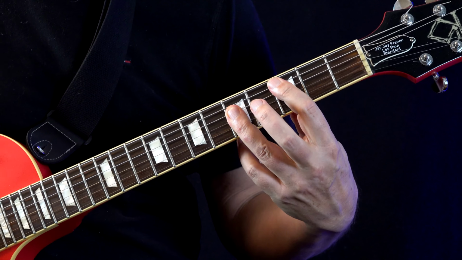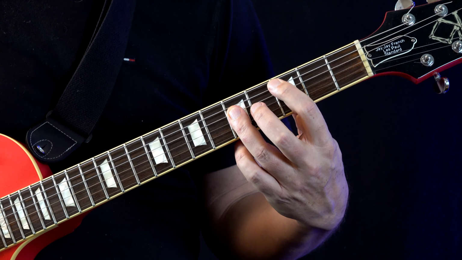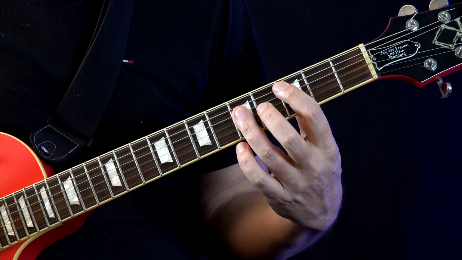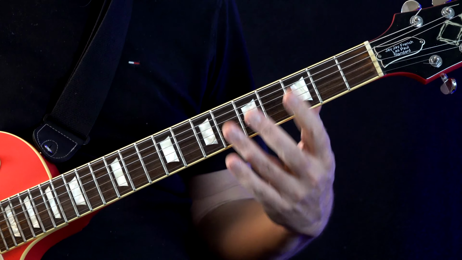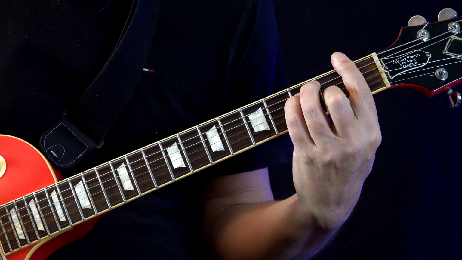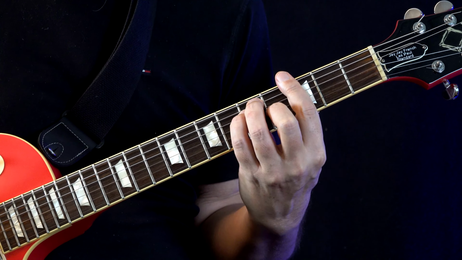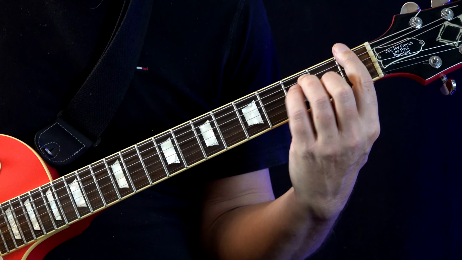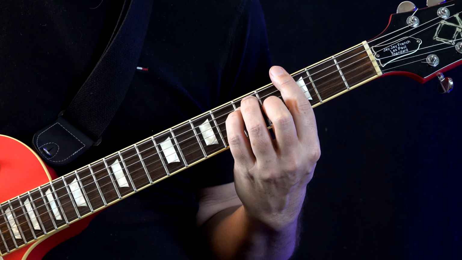So I'm taking here a C chord, okay, and every progression has like a little story. The easiest progression is the classical cadence, 1, 4, 5, and the 5, the G, is the dominant.